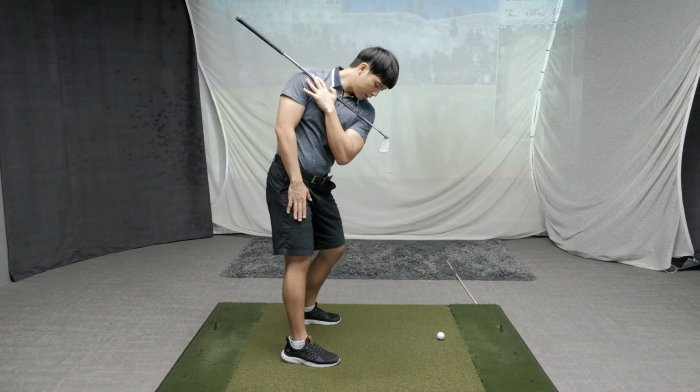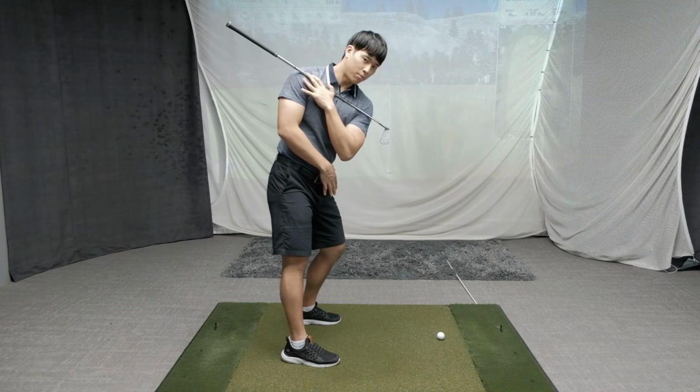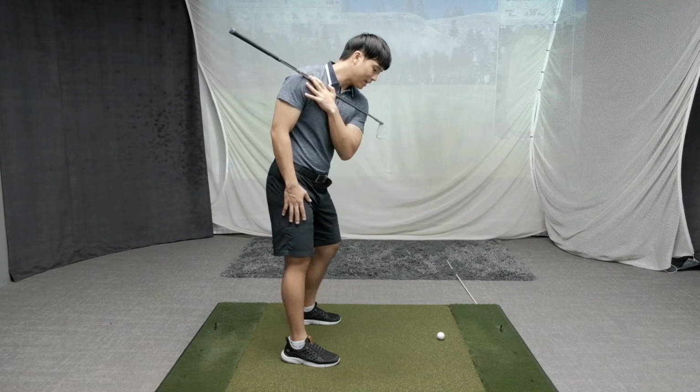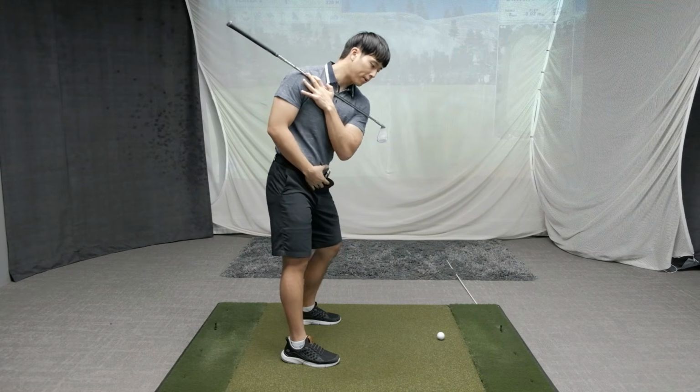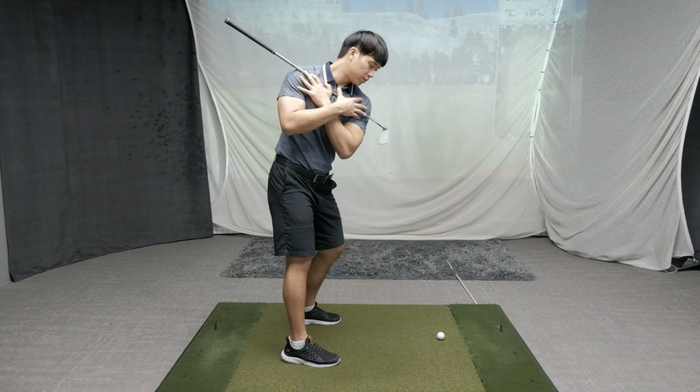Okay, my trail knee has actually straightened out slightly as my lead leg bent more forward. So if I can do this with my knees, that allows my hips to open up a lot more, which gives my upper body more mobility to turn as well.